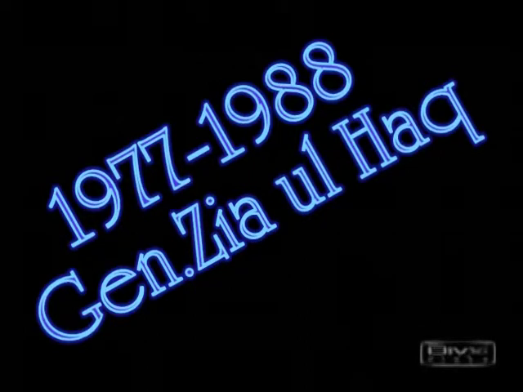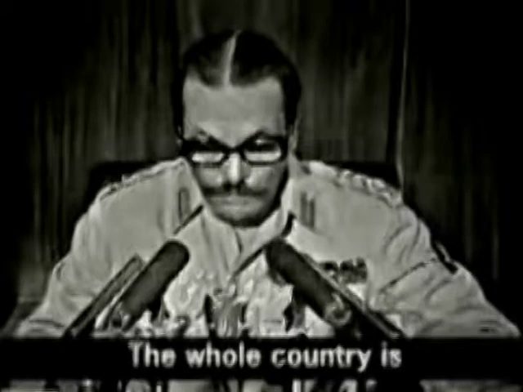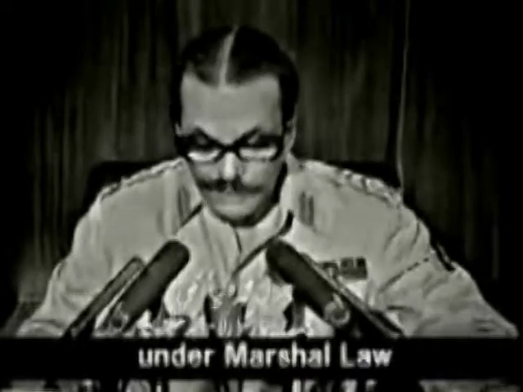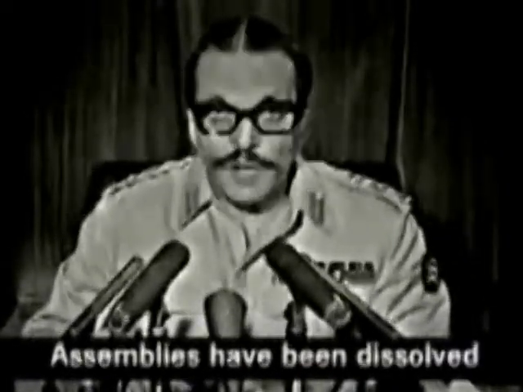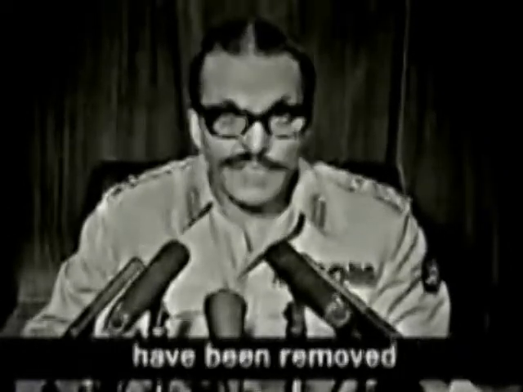In the 11 years of General Ziaul Haq in power, the rupee went from 10.84 rupees per US dollar in 1977 to 18.65 rupees per US dollar in 1988.